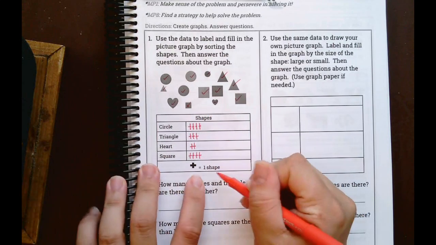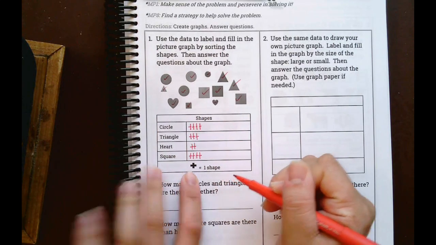Now I needed to pay attention to the key because they want us to do a plus sign for each shape.